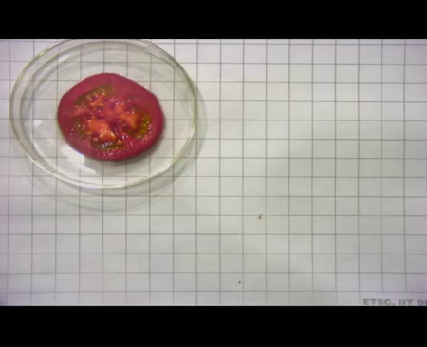Now, I have a little exercise for you. I have got some sections. This is the section of a tomato.